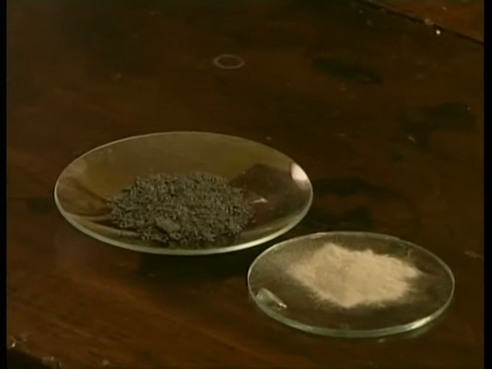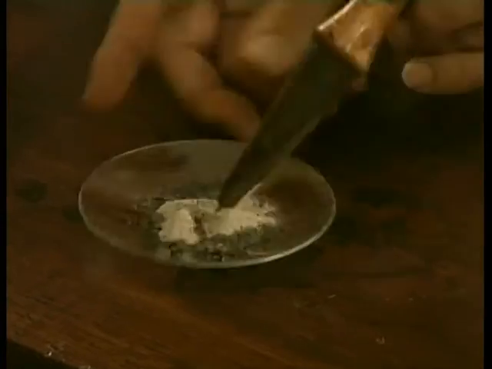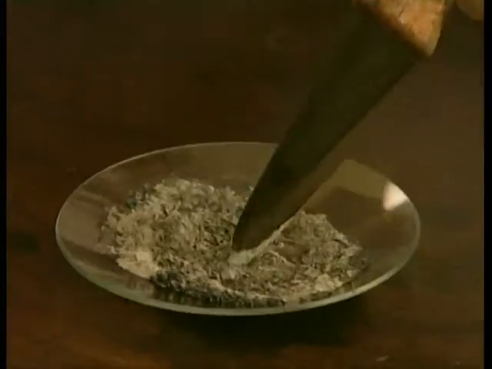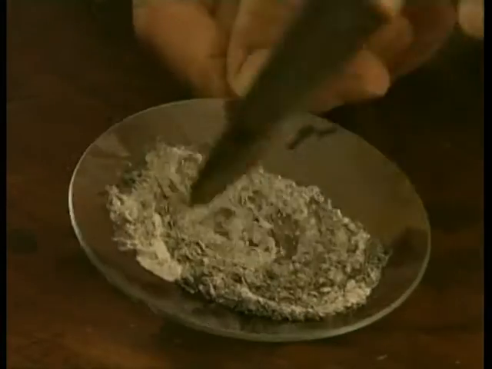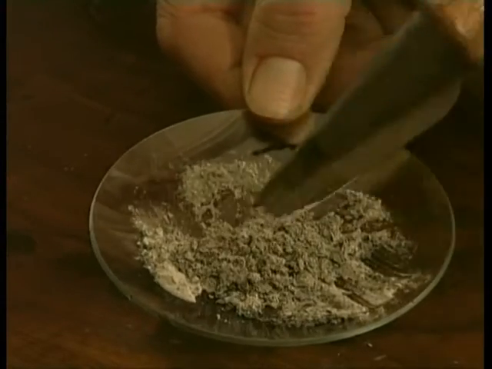This isn't a science lesson, but have a look at this experiment. Here we have two substances. Then we mix them together. You can see nothing much is happening. Then we add a third substance. Something is definitely starting to happen.